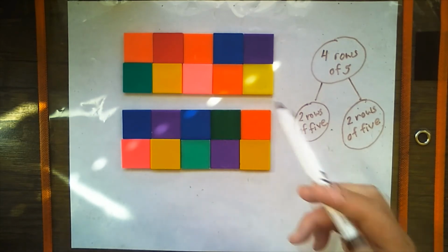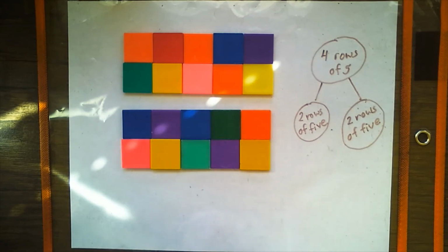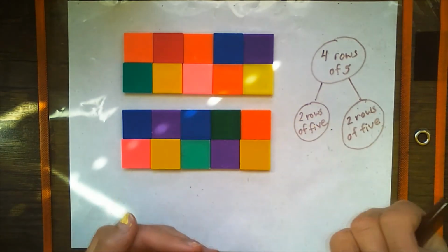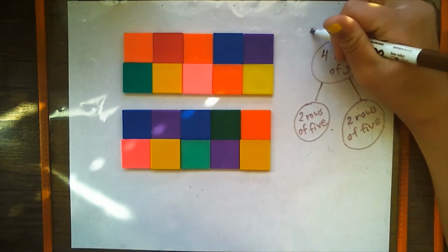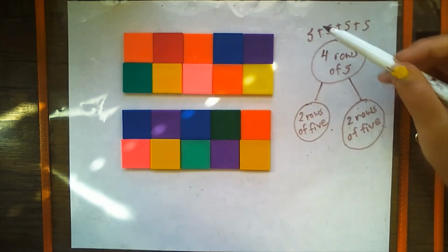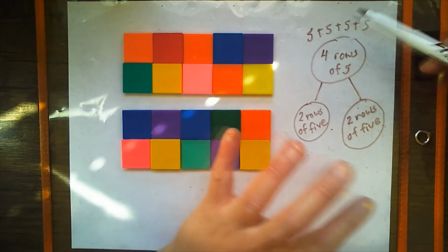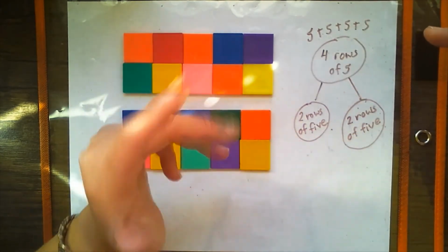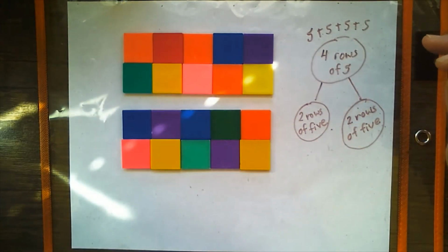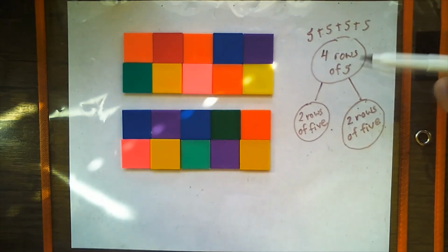If 5 plus 5 plus 5 plus 5 represented the rectangle before we decomposed it or broke it up, so let's go ahead and write that down. So if 5 plus 5 plus 5 plus 5 represented the whole rectangle before we broke it up and decomposed it, what number sentence can we use to describe each part?